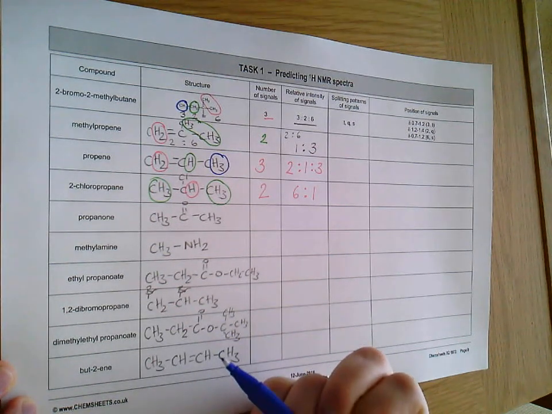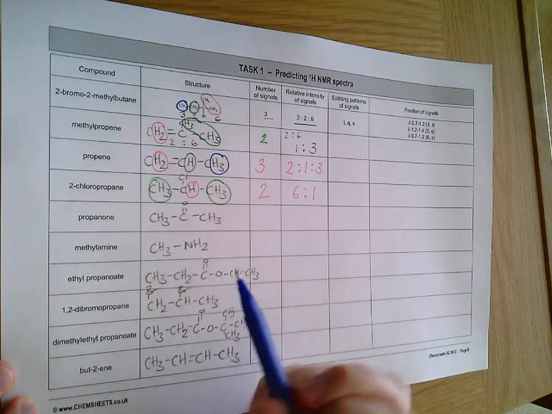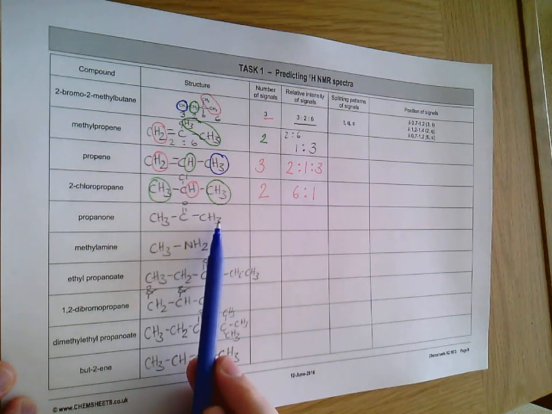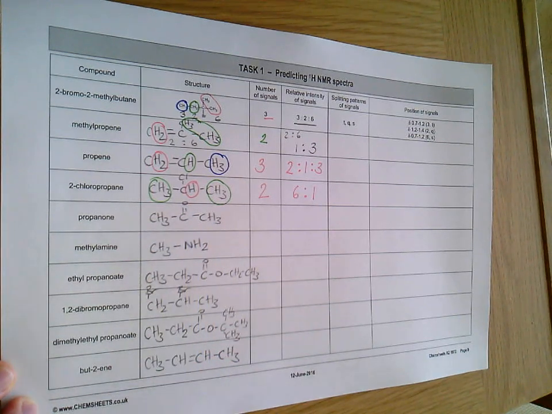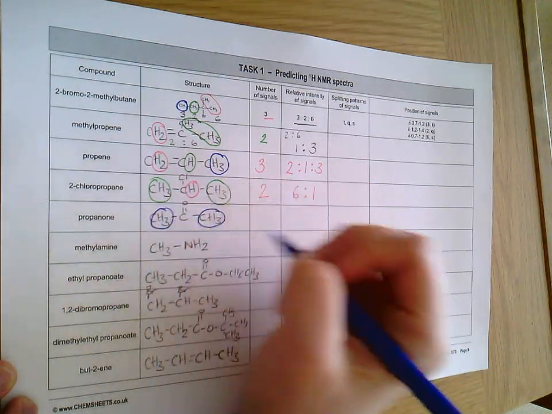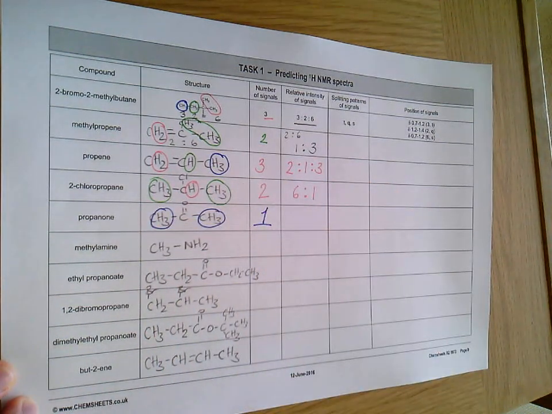Next one, hopefully you've spotted as well that there's some mirror symmetry through this midline here. So then my CH3 groups here and here are going to otherwise be identical. So that means I have just 1 environment, so I'm only going to see 1 signal, and relative intensity becomes slightly less important because there's only 1 signal there anyway. So it doesn't really make sense to write 6, you can leave it blank. Okay.